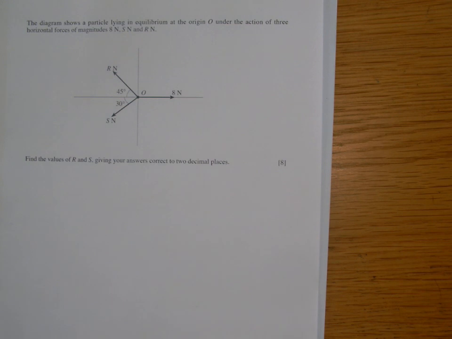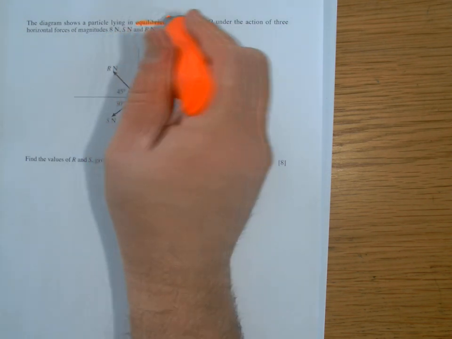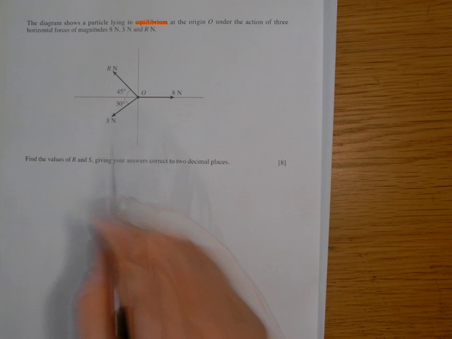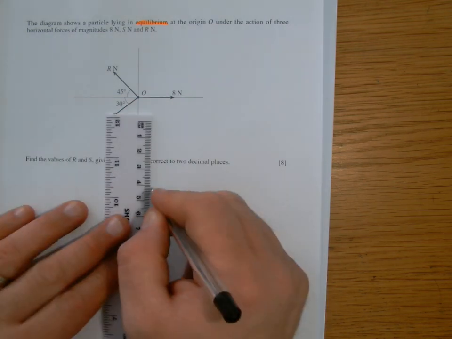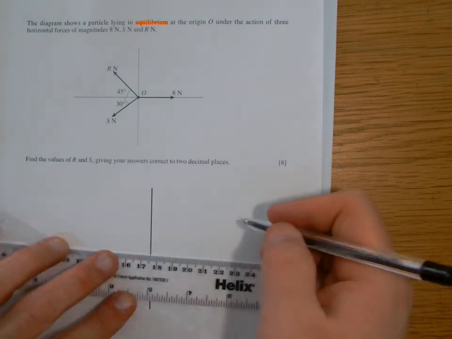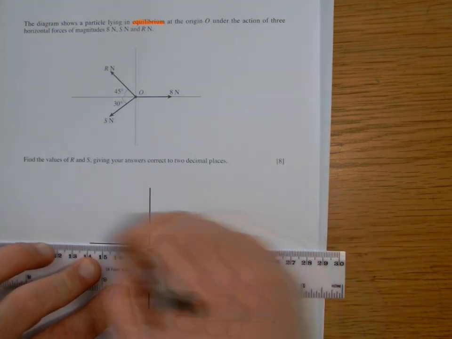Okay, so in this diagram here, we've got a system of forces, and the key word in the middle here says they're in equilibrium, okay? So when they say equilibrium, the forces are balanced. So first things first, what we're going to do is resolve these forces in a cross situation, okay? So I'm going to draw a cross, and then we're going to have all forces resolved.